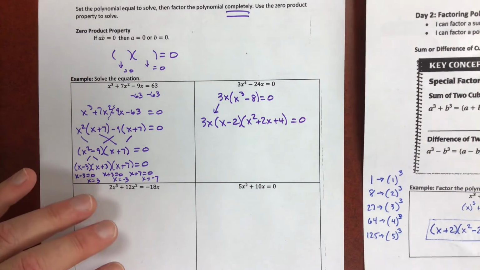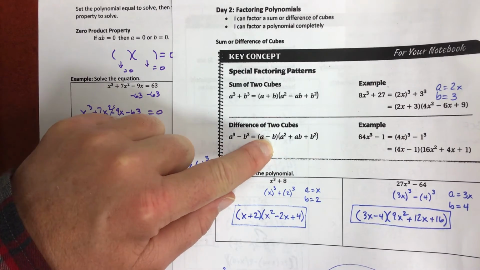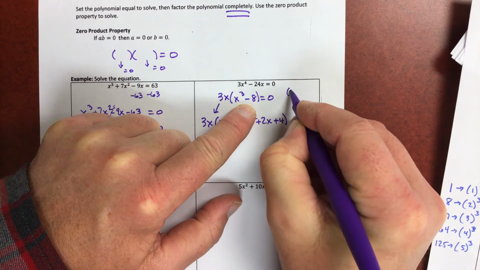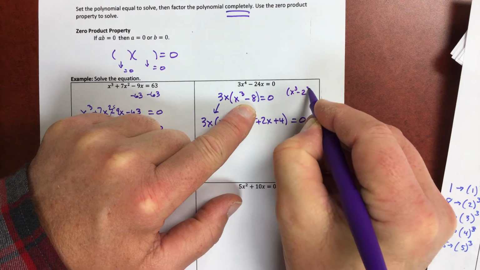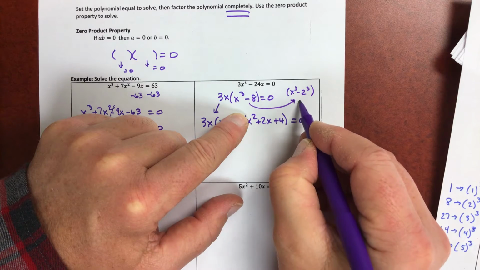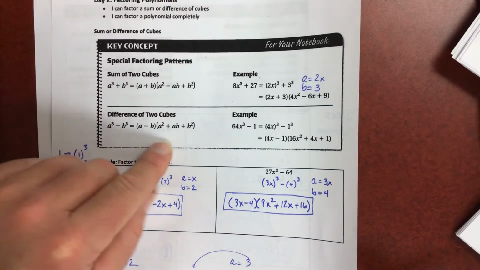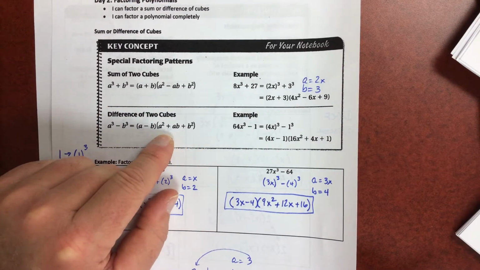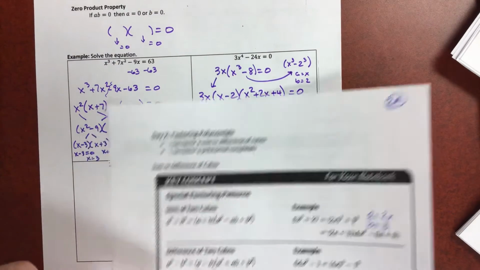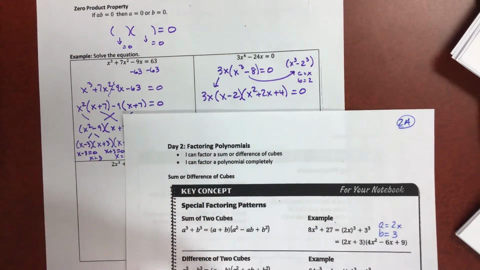All right, so remember that when we have a difference of cubes here, we have to write this differently, right? So this becomes x to the third minus 2 to the third. That means now that a is x and b is 2. So when you have your difference of cubes pattern handy, then you can substitute that stuff in. A is x, so every time I see an a, I'm putting an x, and every time I see a b, I'm putting a 2.